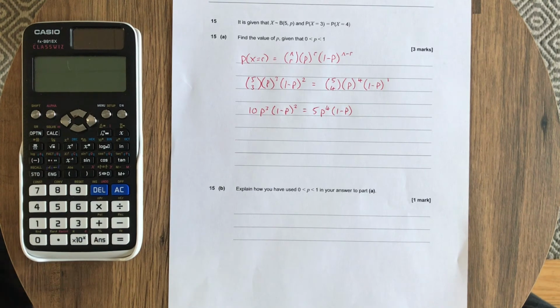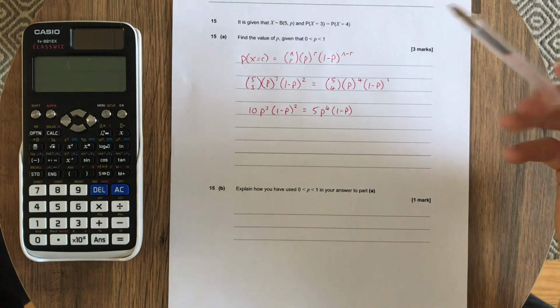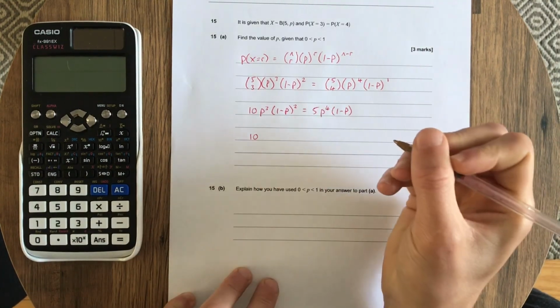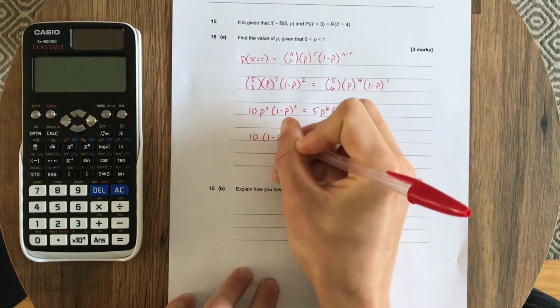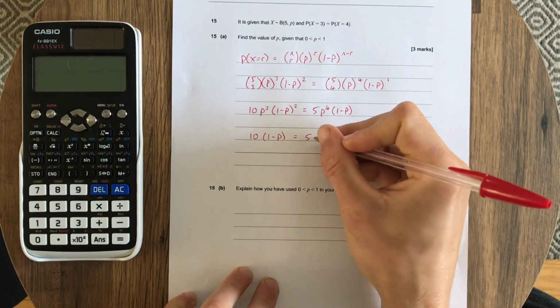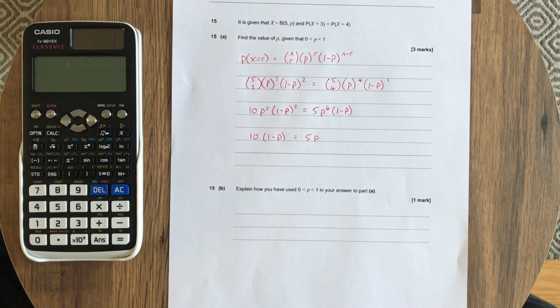Those can be discounted. So normally when we're solving an equation, we can't divide by anything involving p because we'll lose a solution, but in this case we now can, because we can discard any solutions that would give p equals 0 or p equals 1. So I'm going to divide both sides by 1 take away p, and I'm going to divide both sides by p cubed. And if I do that, that will give us 10 lots of 1 take away p, which is equal to 5 lots of p.